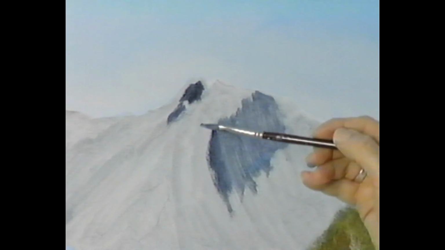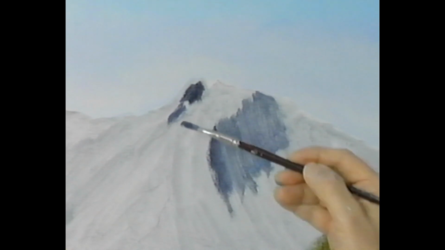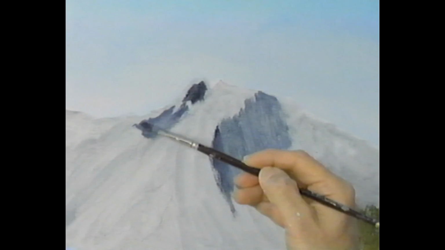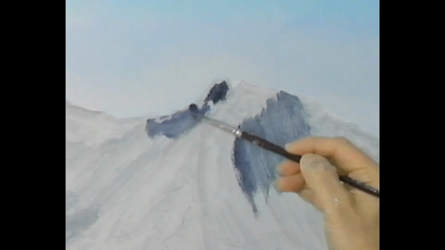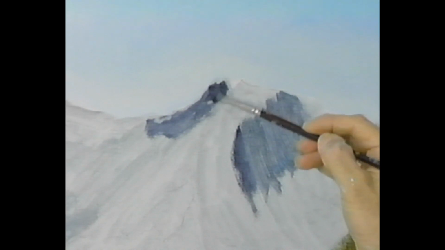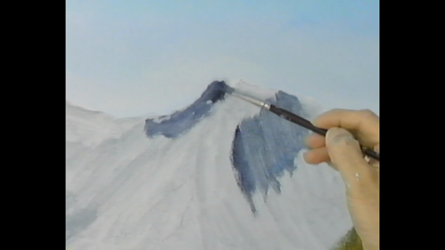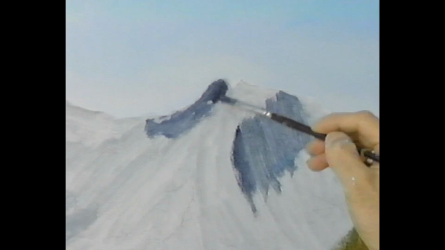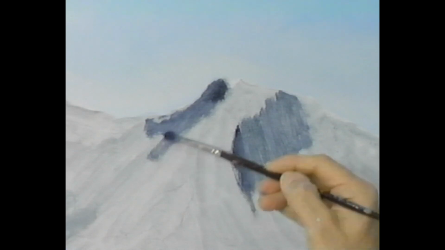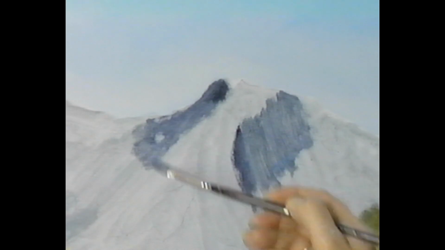But I still take that dark and occasionally mix it with what light I had before, so that some areas are not all the same color. You always want to vary it, because the light won't hit a mountain evenly anyway. There are so many crags and crevices that you want it to be uneven and the color sort of mottled.